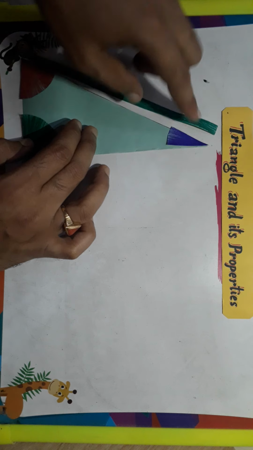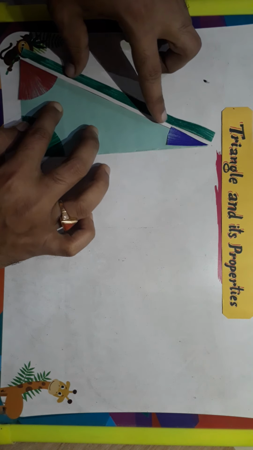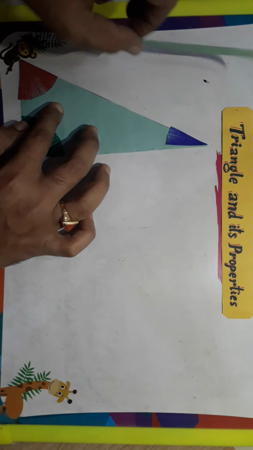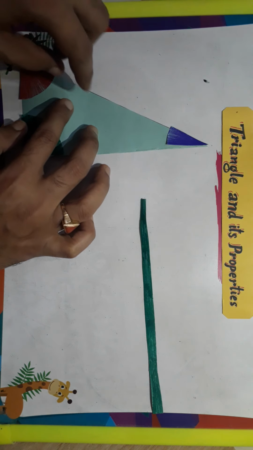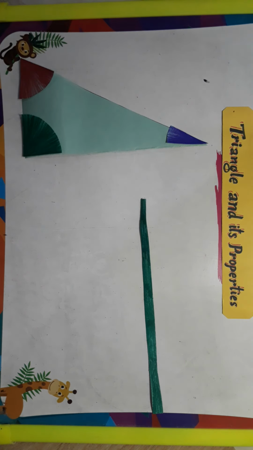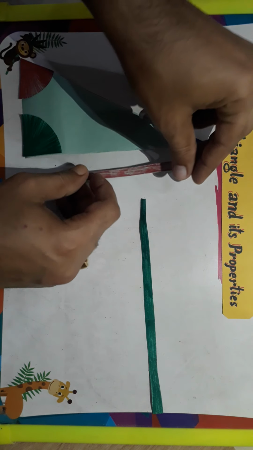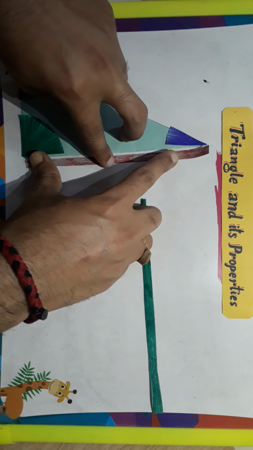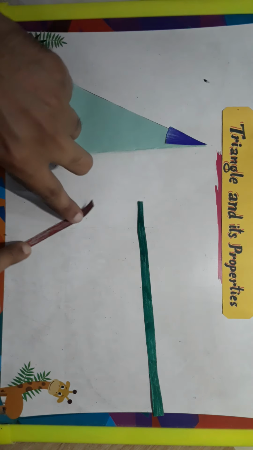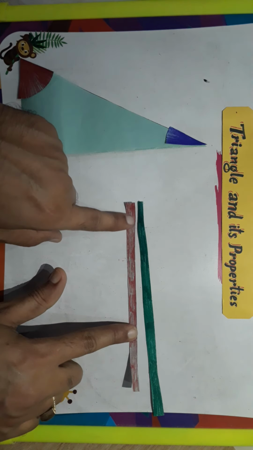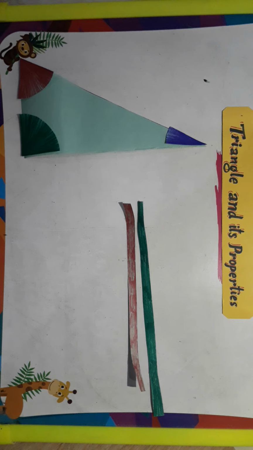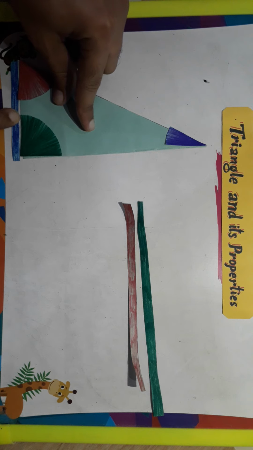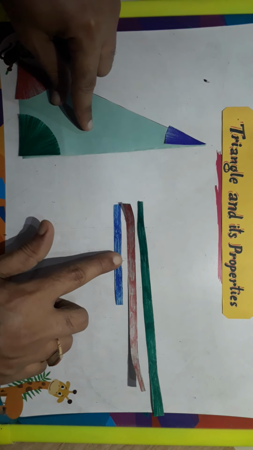what you are observing is that this green side is equal to the measure of this. Now I have kept this over here. Then this is red, so opposite to it, this is equal to the measure of this side. I have kept this over here. Now this is the side opposite to the angle which is colored blue, so it is equal to this measure. I have kept it over here.